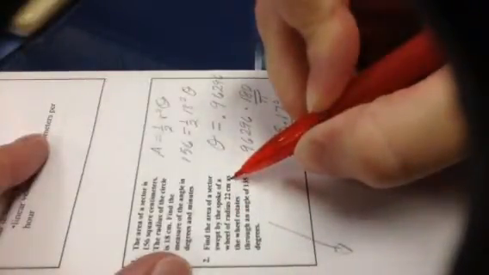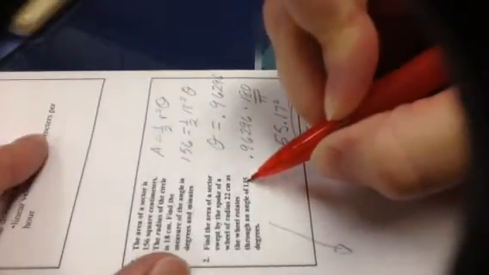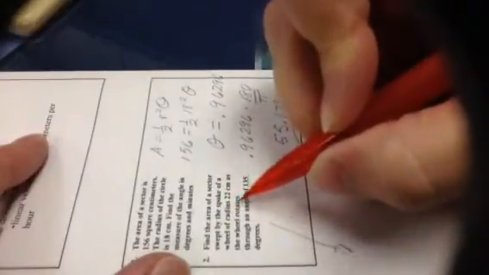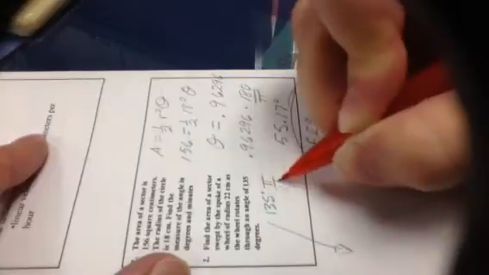Okay, we want to find the area of a sector swept by the spoke of a wheel with a radius of 22 centimeters. The wheel rotates through the angle of 135 degrees. So here again, remember you have to convert the 135 degrees into radians by multiplying by pi over 180.